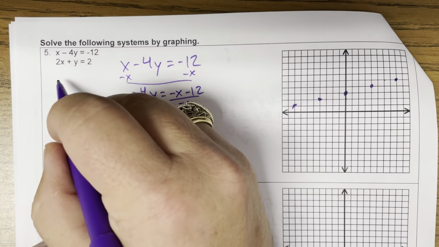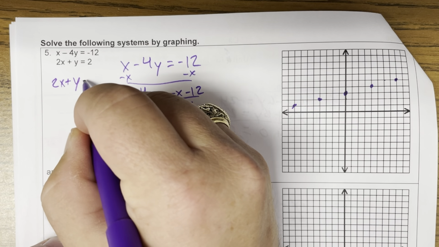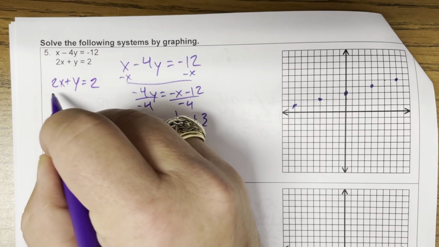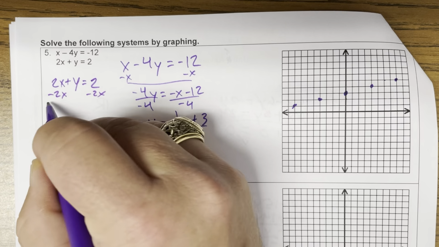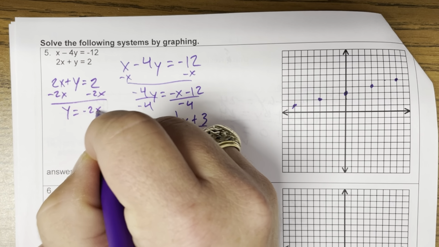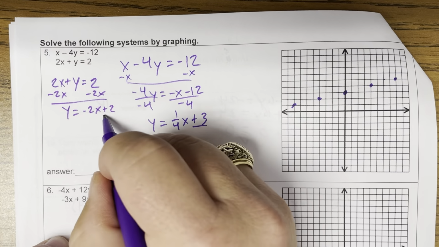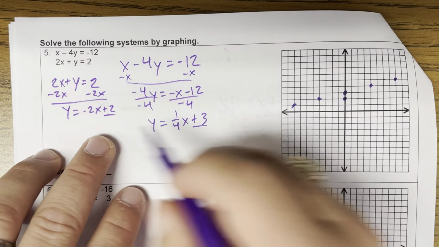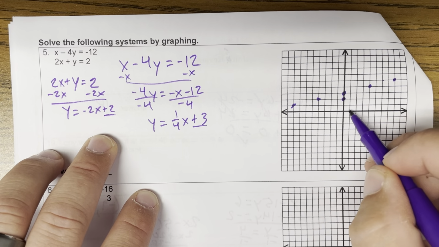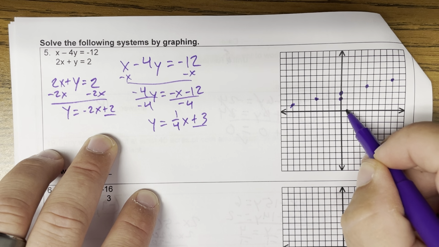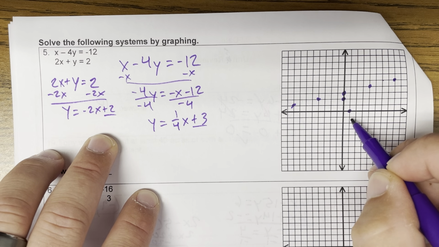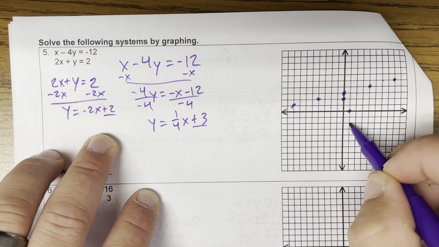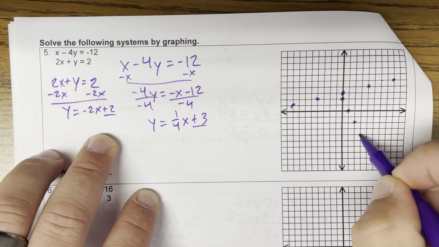And then my other equation, I'm going to subtract 2x over to get y equals negative 2x plus 2. So again, this one has my y-intercept of 2. And for this one, we're going down 2, right 1. Down 2, right 1.